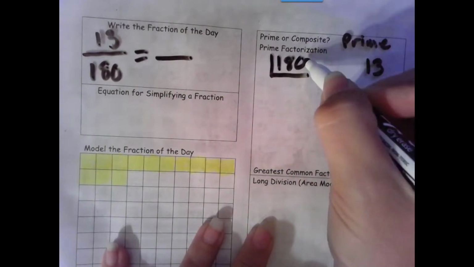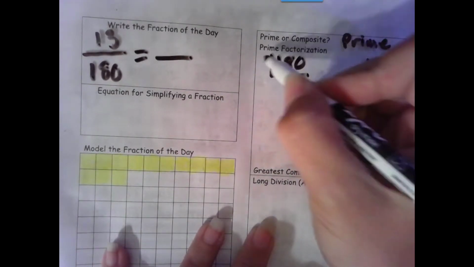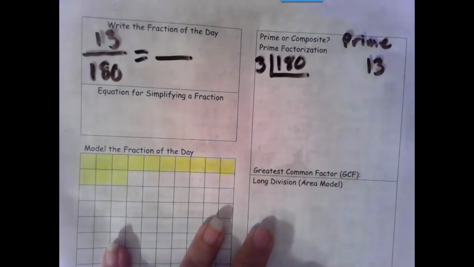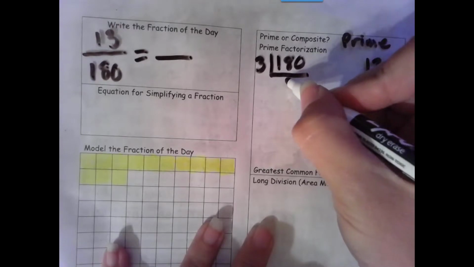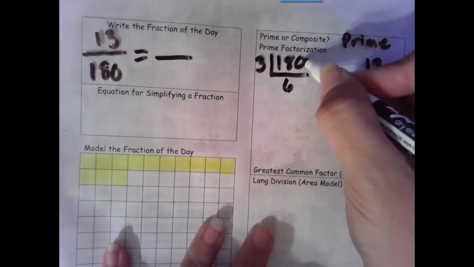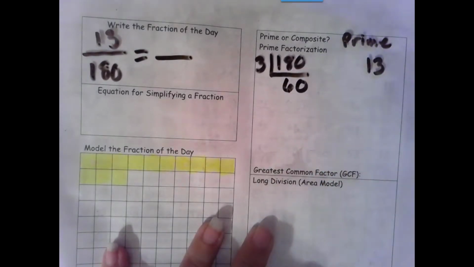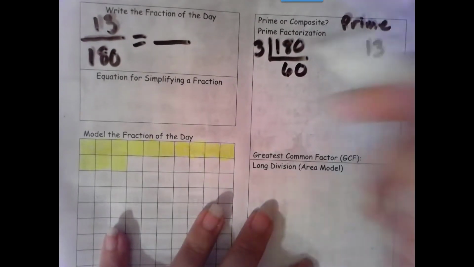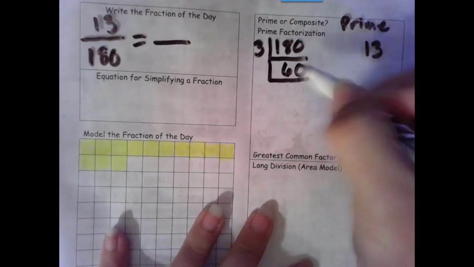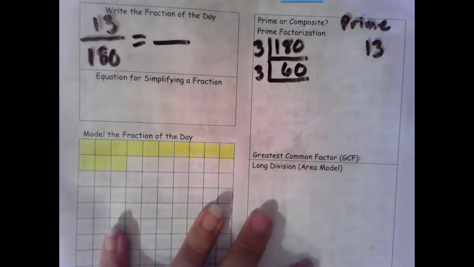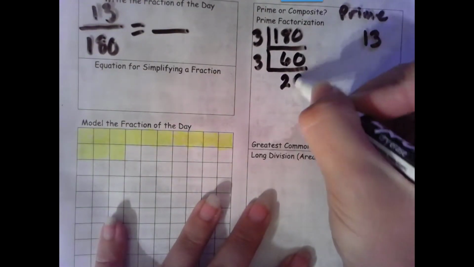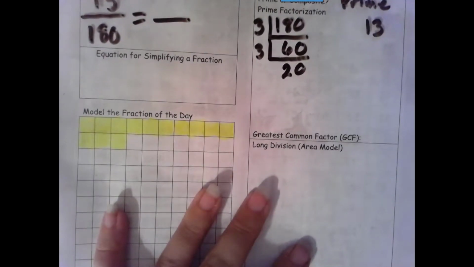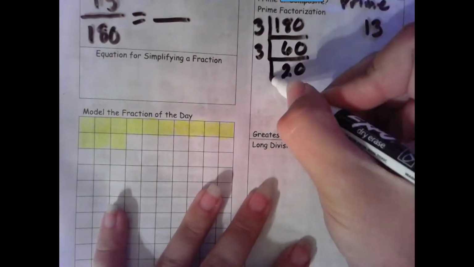1 plus 8 plus 0 is 9. 9 is a multiple of 3, so I can divide by 3. I get 6 groups of 3 out of 18, but since we have a placeholder here, we need a placeholder there. 60, I can divide by 3. I get 2 groups of 3 out of 6, and then my placeholder. Still composite, so I keep going.